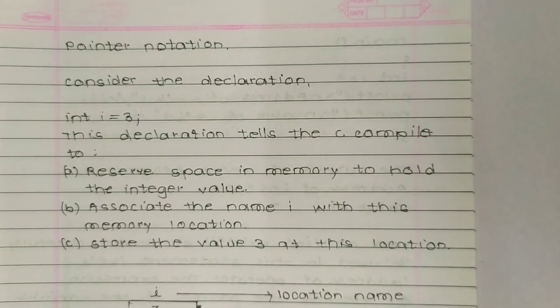Pointer notation. Consider the declaration. How is this pointer notation formed? Consider the declaration int i = 3. So i = 3 means 3 is an integer value held by i.